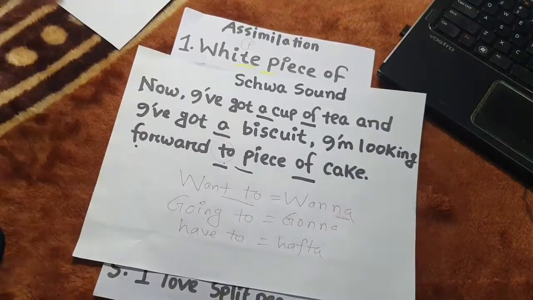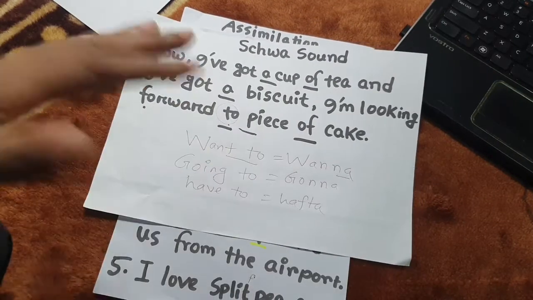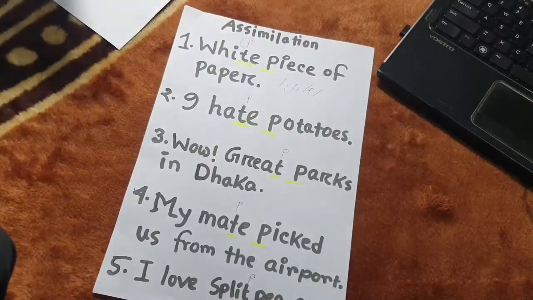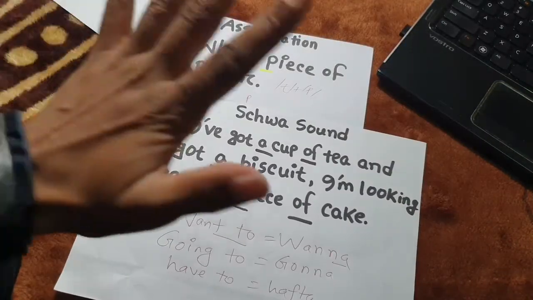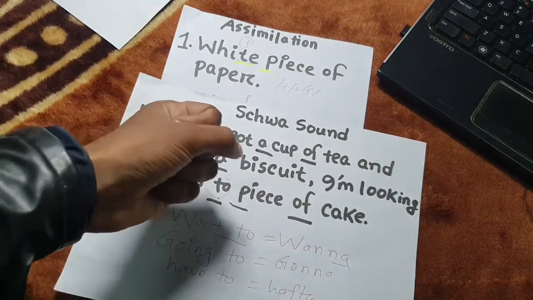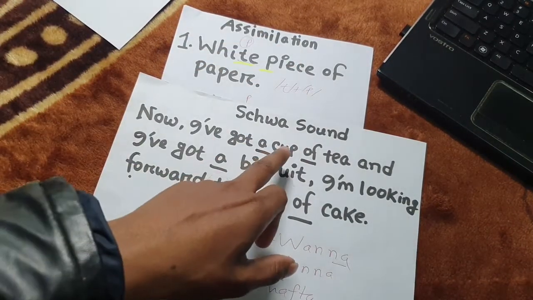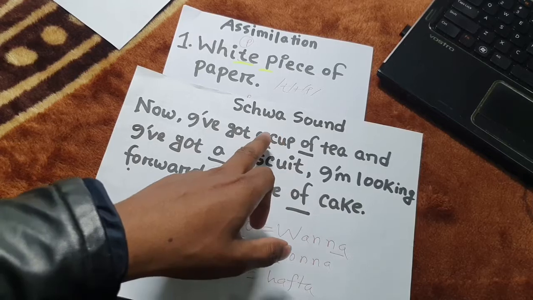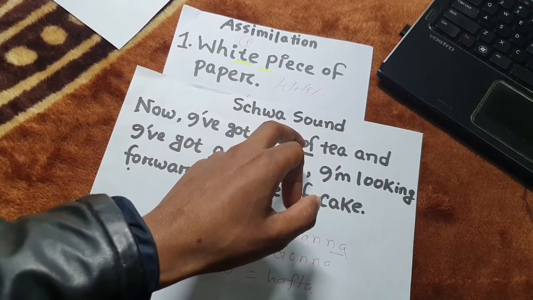Okay, I have to repeat, because the schwa sound is quite important, and then assimilations, there are lots of assimilations. I will give you 10 assimilations to become a fluent speaker, like fluent speech, and definitely the schwa sound. Oh, my voice is okay.